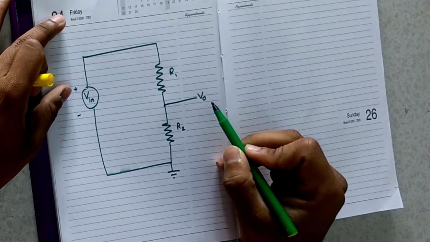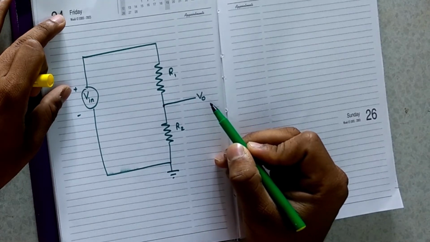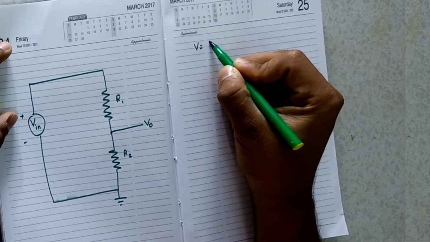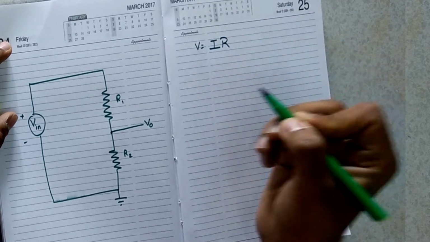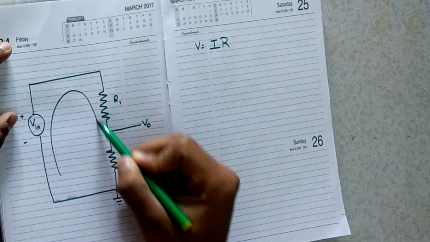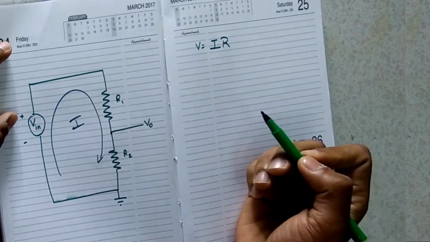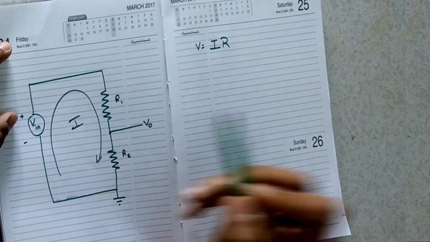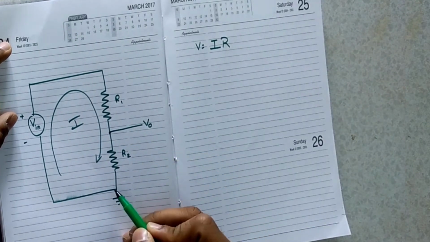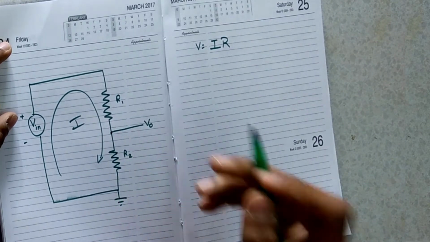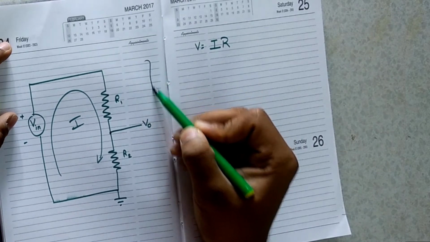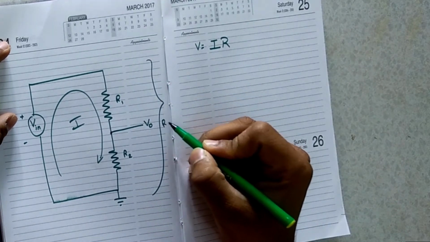Now, to calculate the output voltage from here, we can use Ohm's law. Ohm's law states that voltage is always equal to current into resistance in the circuit. In this series circuit, the current is always constant. Let us assume I is the current. When we consider this as a separate circuit, the current is still the same, but the resistance is different here. When we consider the whole circuit, the resistance is R1 plus R2.